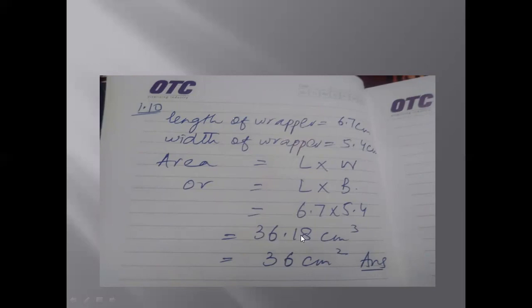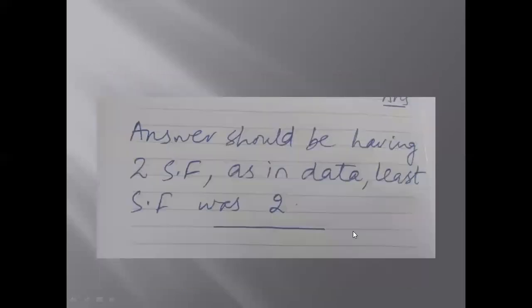So we will round off this, and because of this one, this will be rounded off to 36 centimeters square. Okay. This is also 2. Please write down here 2. So this is the end of the exercise. And I have written here that answer should be having 2 SF as in data. Least significant figure was 2.